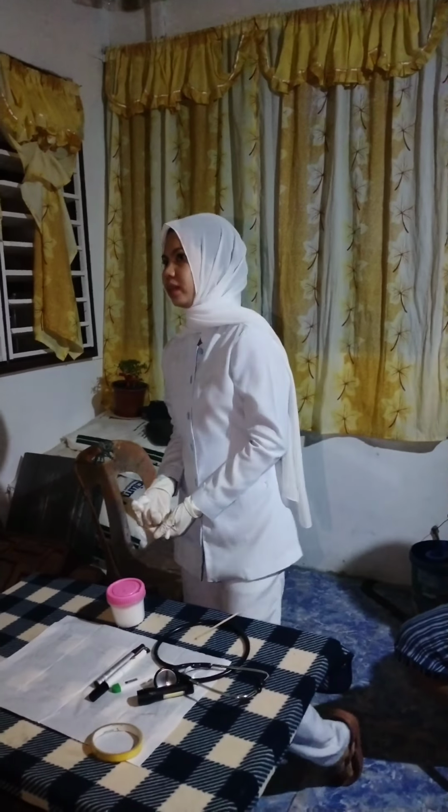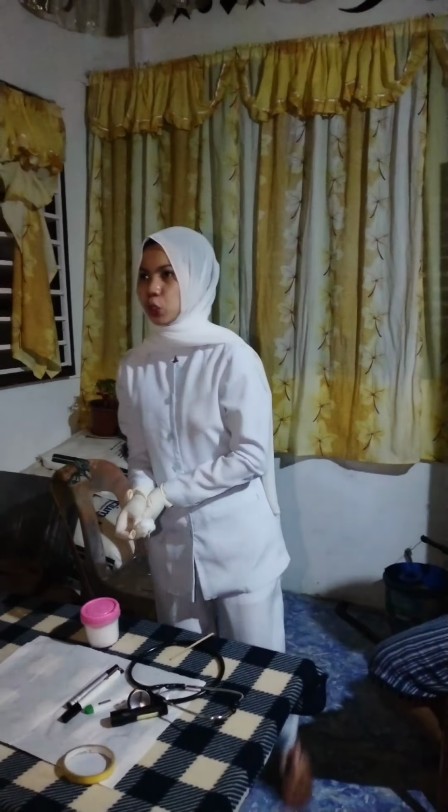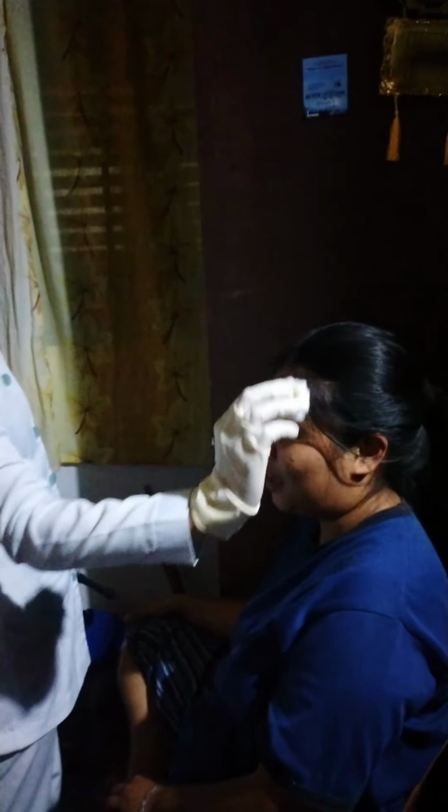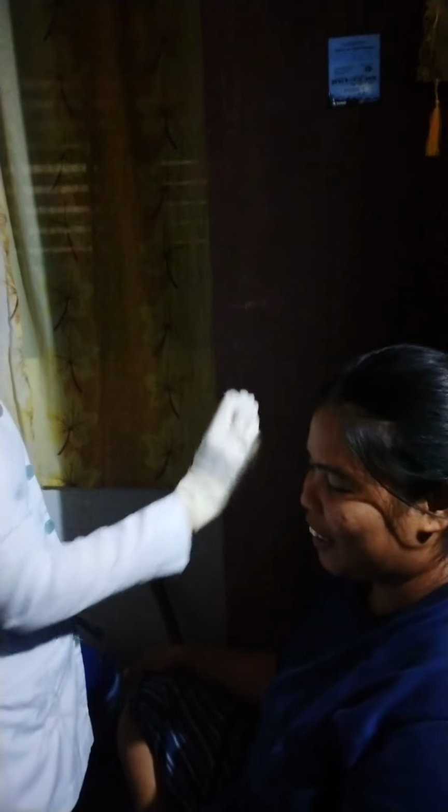Instruct him to close his eyes and to tell you the moment he feels something touching his skin. Check for simple touch sensation on both sides of the patient's forehead, cheek, and jaw. The patient should feel the sensation equally on either side of his face. Left forehead, right forehead, left cheek, right cheek, jaw.